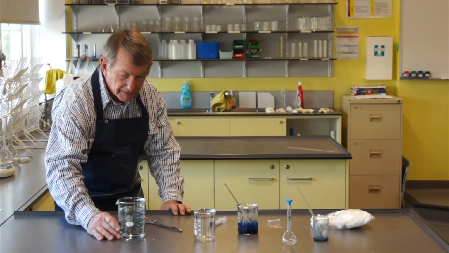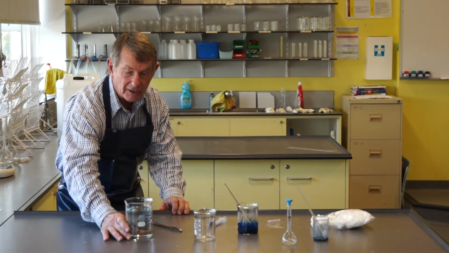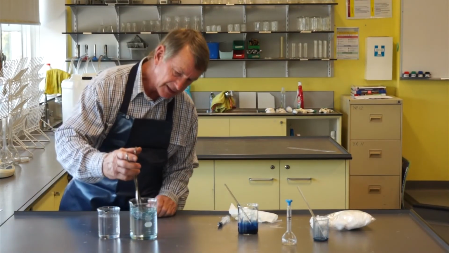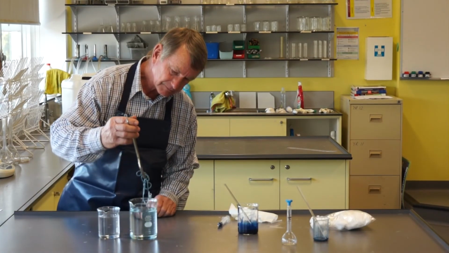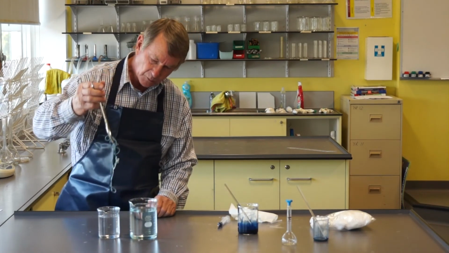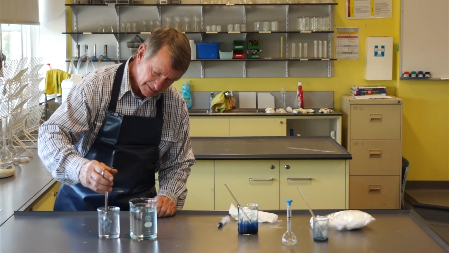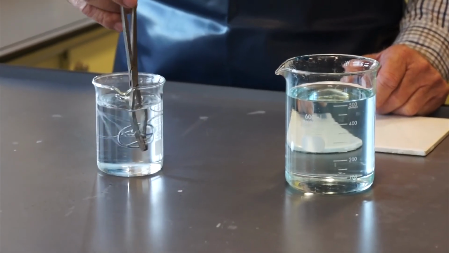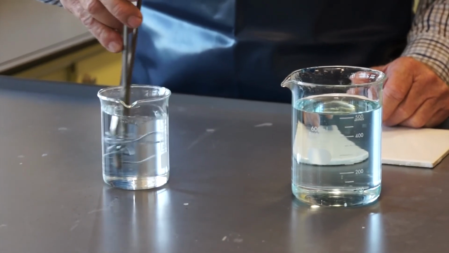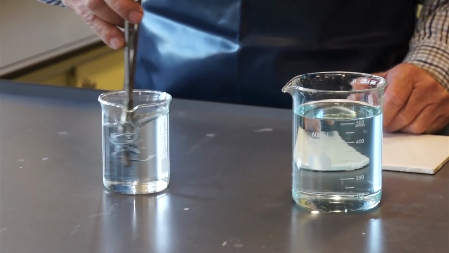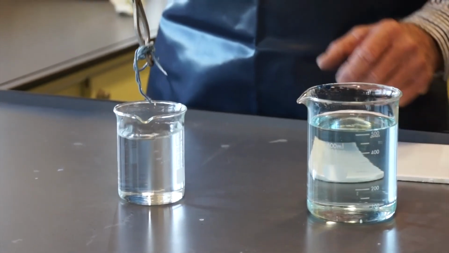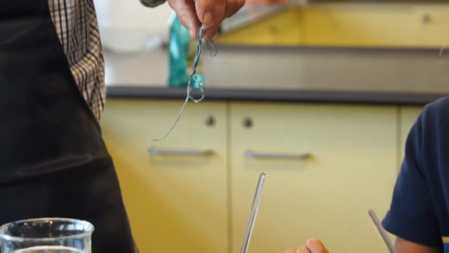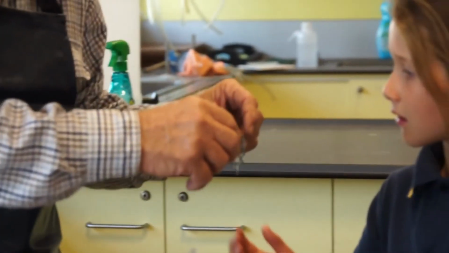You can see that the fibres are getting paler over time. What we've got here is pure water, and what I'm going to do is pull out this fibre and we will wash it in the water to wash any acid off it. There you go. There you get a little bit of rope.